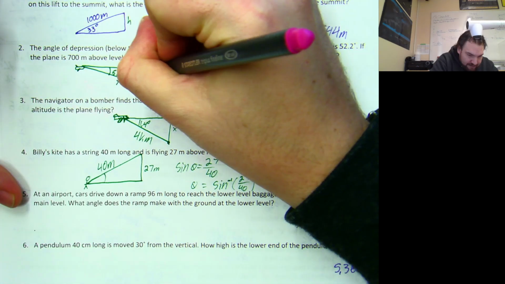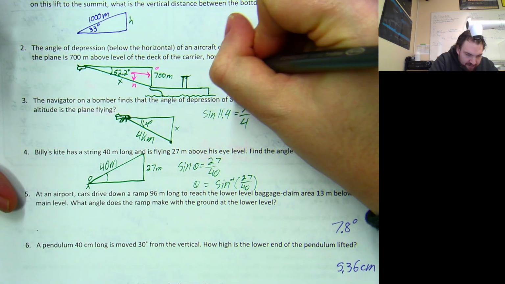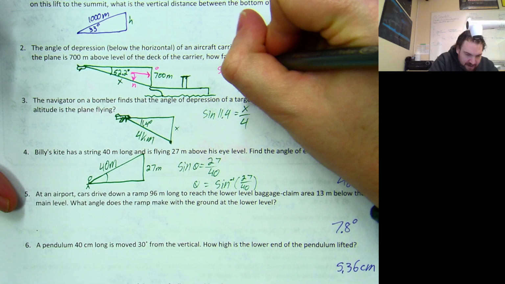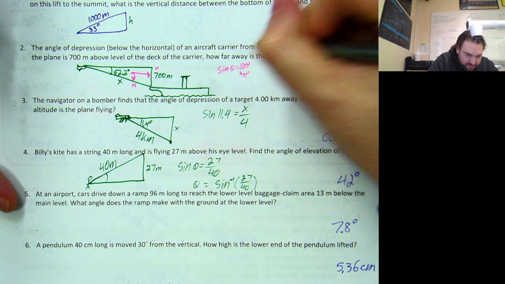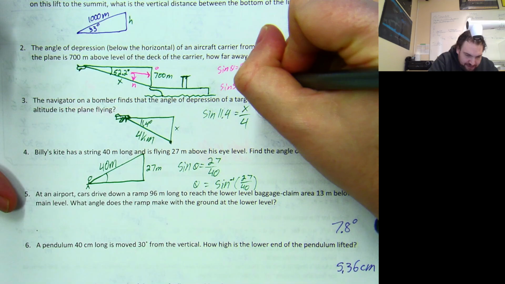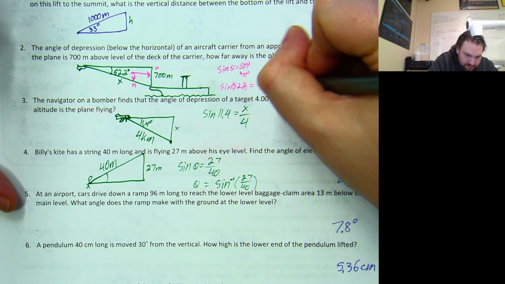Because that's opposite and that's hypotenuse. So we're going to use sine. Sine of my angle is equal to the opposite side over the hypotenuse, so let's fill it in. Sine of 52.2 is going to be equal to 700 over x.